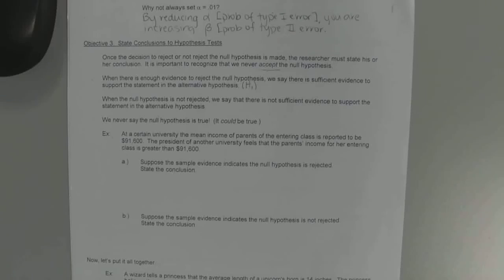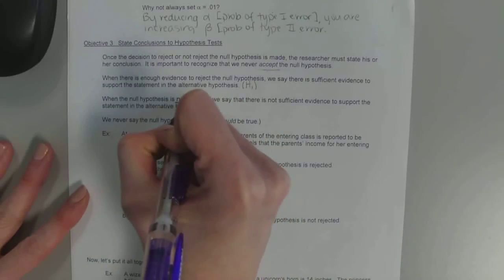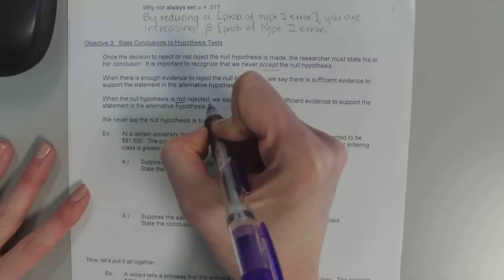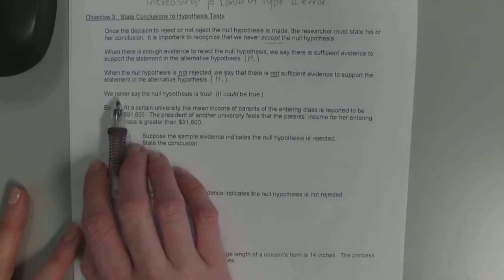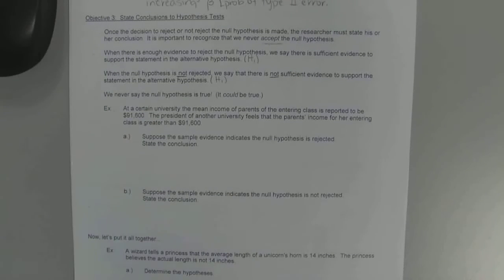When the null hypothesis is not rejected, a keyword, not rejected, then there's not sufficient evidence to support H1. And that's what can get tricky, okay? Because we're either rejecting or not rejecting H naught to support or not support H1, okay? And they're back-to-back things in your hypothesis test. You'll say, do not reject H naught, and then right behind it, the next step, you'll say, there's not sufficient evidence to support H1. So let's see what's going on here with this first example, okay? And again, before we start, it says, we never say the null is true. It could be true. We never know if it is. So we just say there's not enough evidence to prove otherwise.